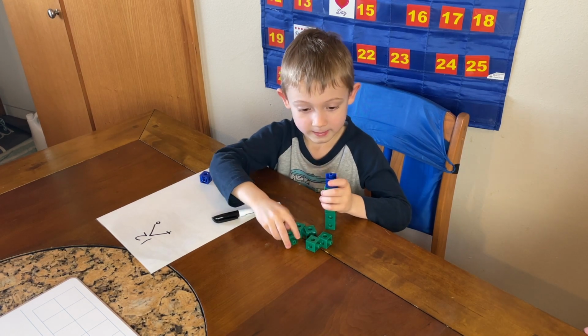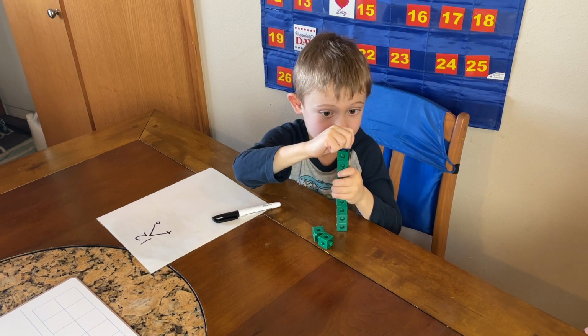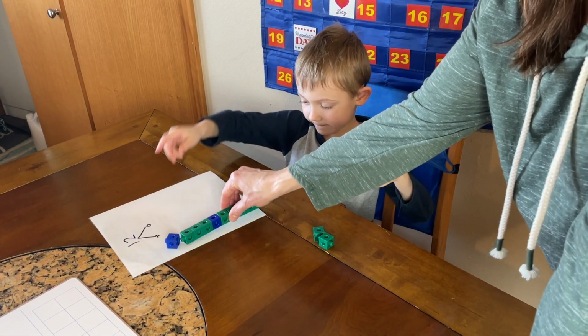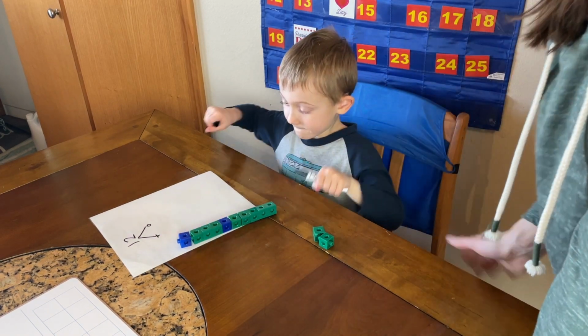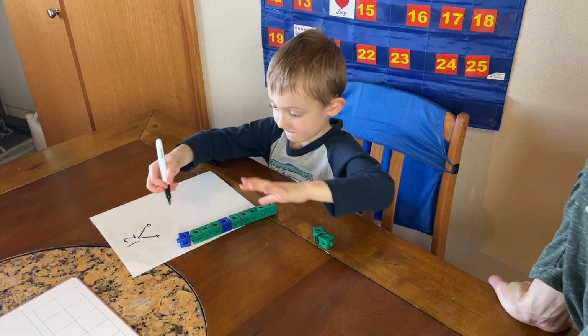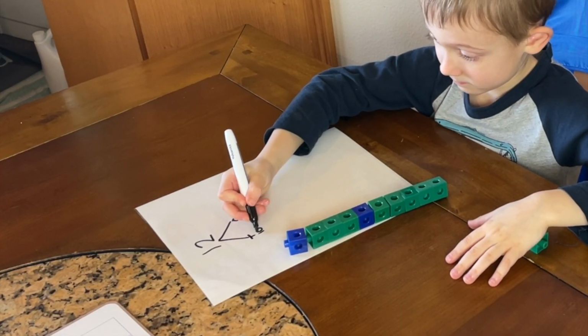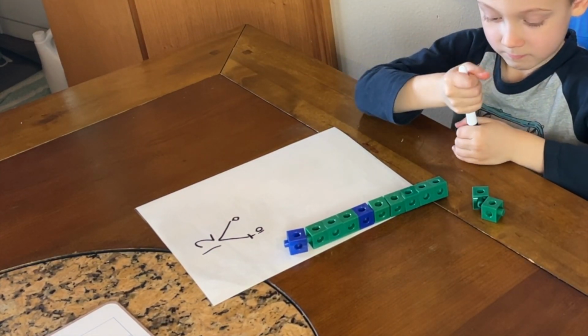Just keep working on this. This can be tricky, especially when you start getting into the tens and hundreds, where the value is different than just the digit that they're looking at. So they might be able to tell you that that is a 3 in the tens place, but when you ask what's the value, they're likely going to want to say 3, but it's 3 tens, which is 30. So just keep practicing it. They will get it with repetition.